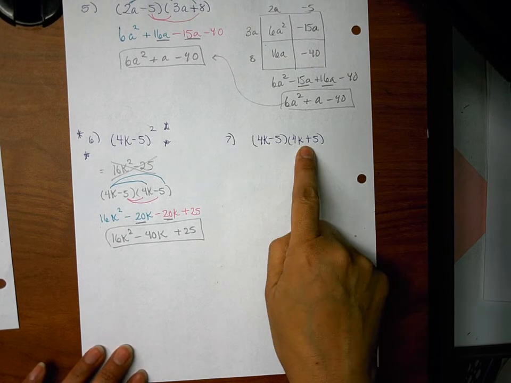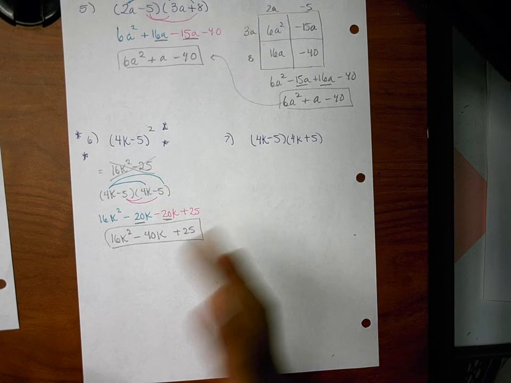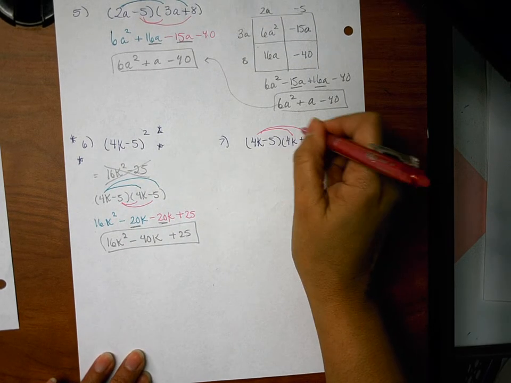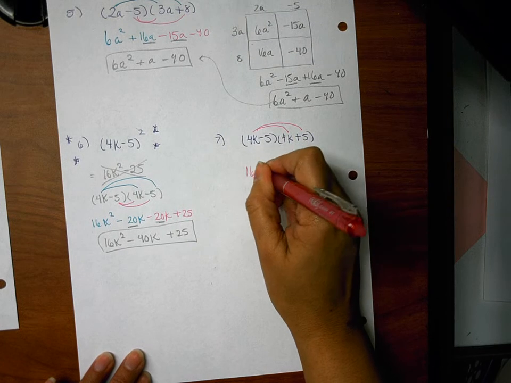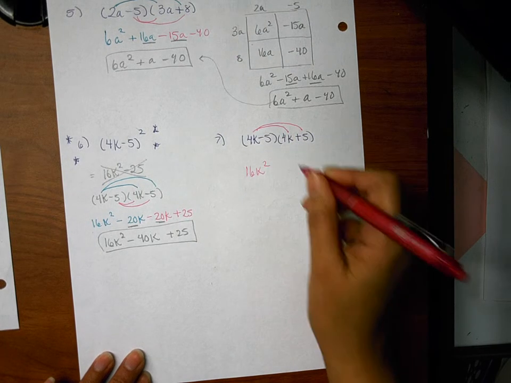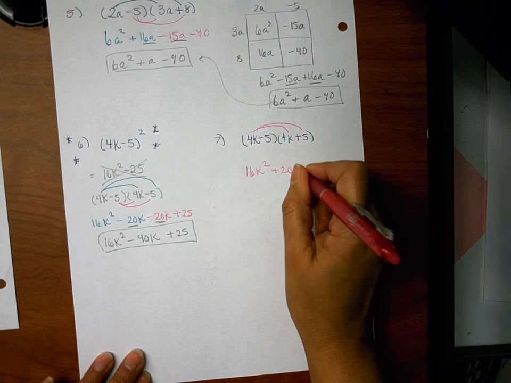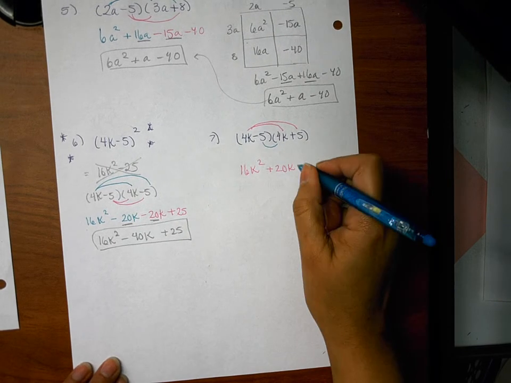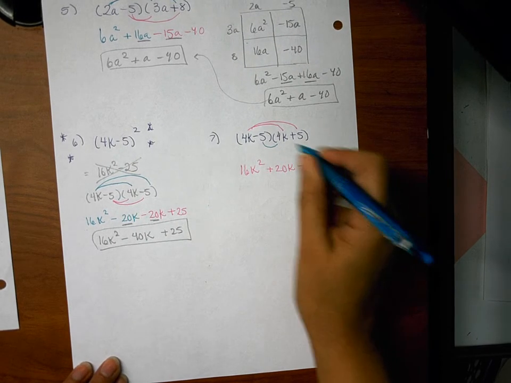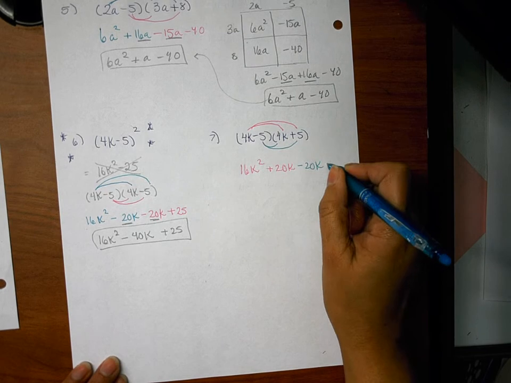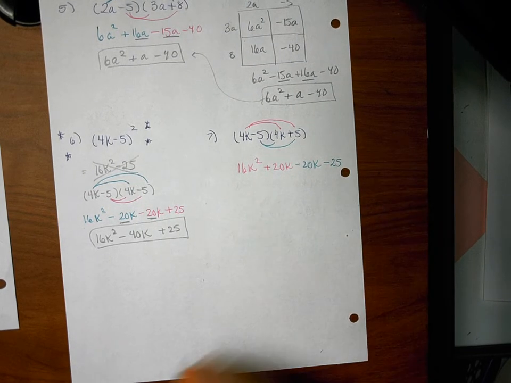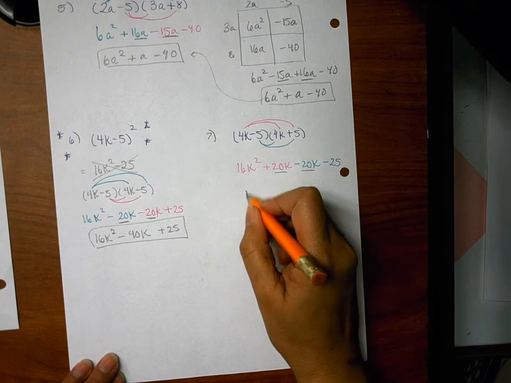Now this looks a lot like our previous one, only difference is there's a minus and a plus. This one had a minus and a minus, and that does make a difference. We do set it up the same way, double distribution. 4k times 4k is 16k squared. 4k and positive 5 is positive 20k. Negative 5 and positive 4k is negative 20k. And negative 5 and positive 5 is negative 25.